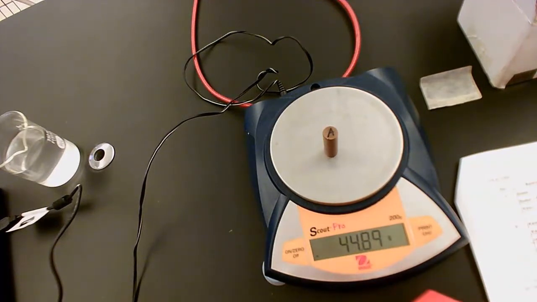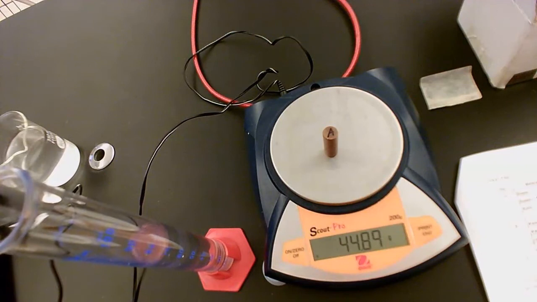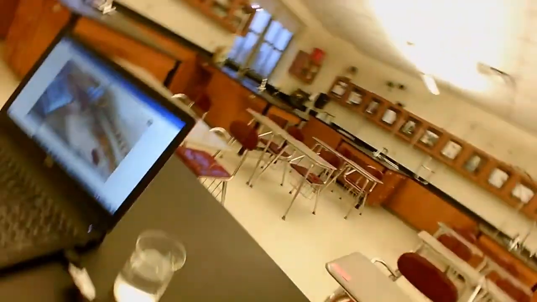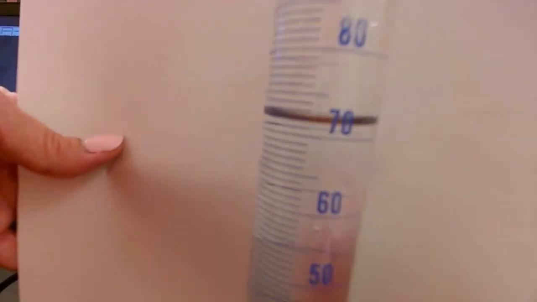Now we're going to get the volume. Remember the volume, it's better if I hold a white sheet behind it for you to see better. Now when you're getting this volume, this is just the volume of the water. So that's where you record this. I'm going to hold it up there. And right there is your volume. So make sure you record that. That's an easy one to see, huh? So that's the volume of your water.